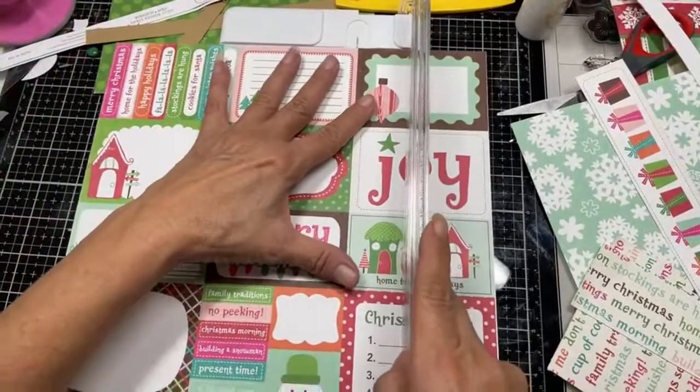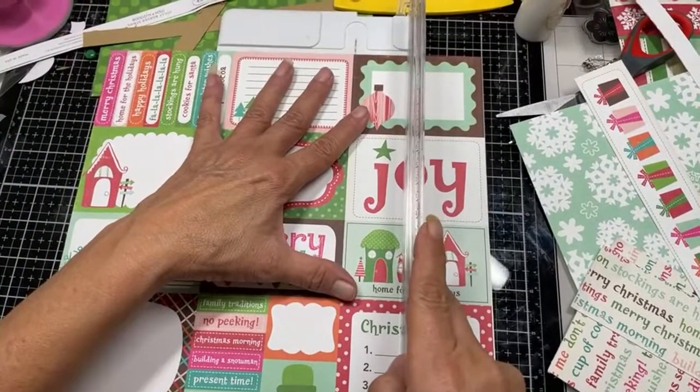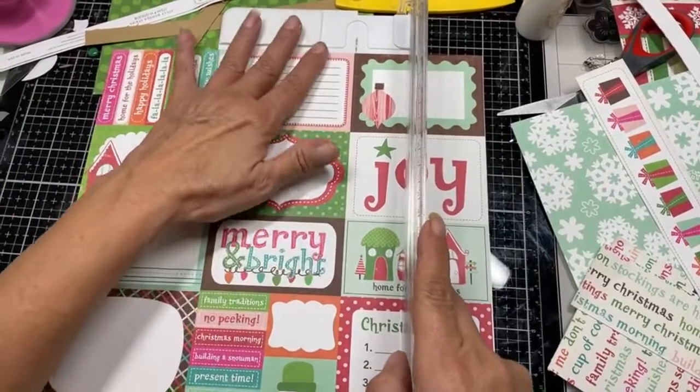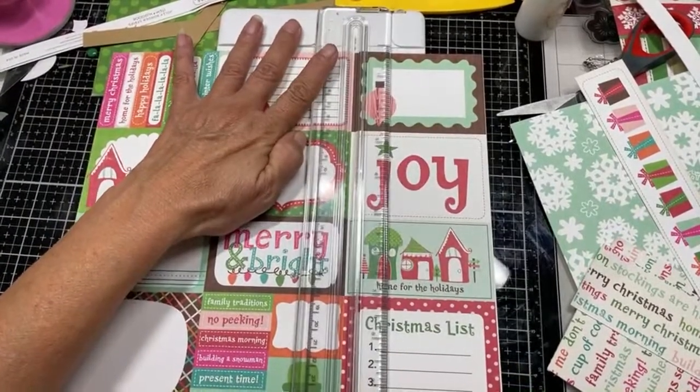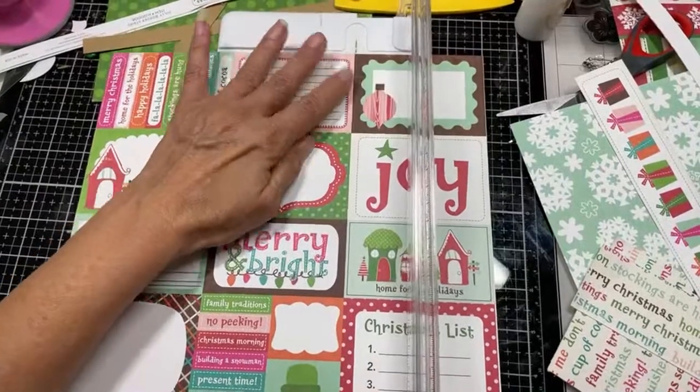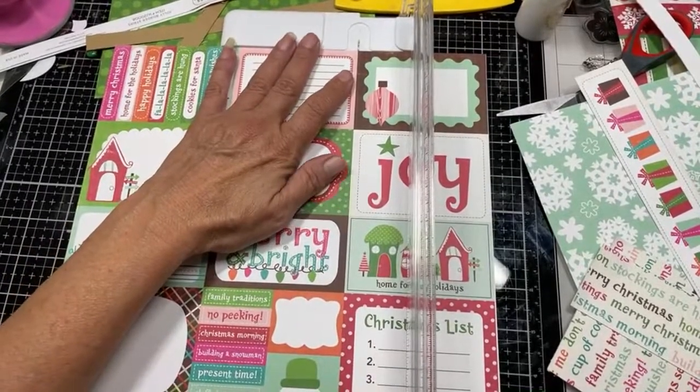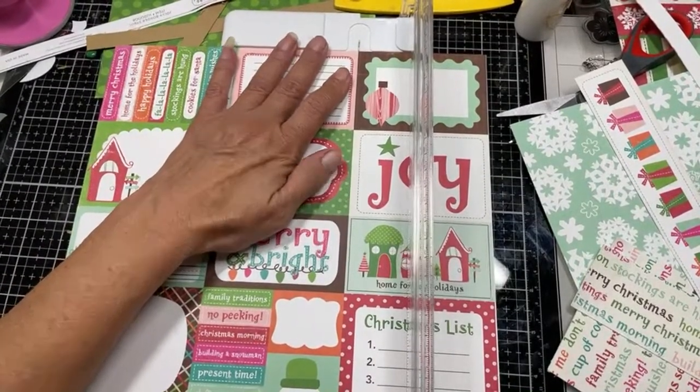And we're going to come right along the line here.